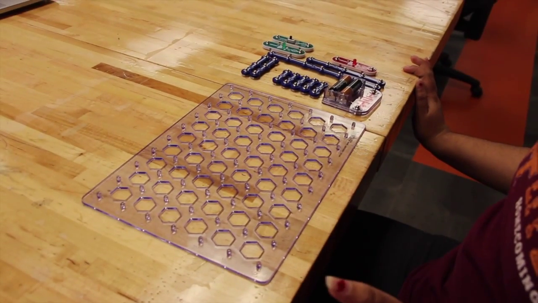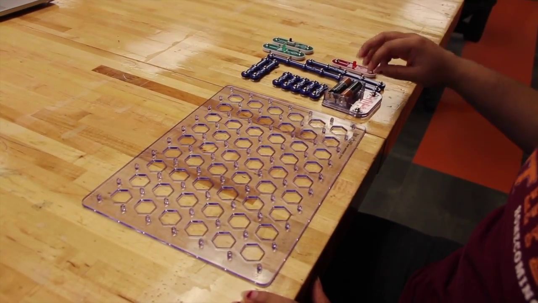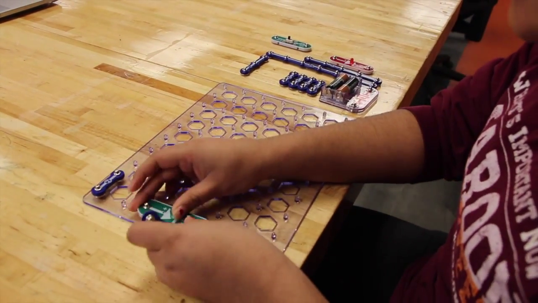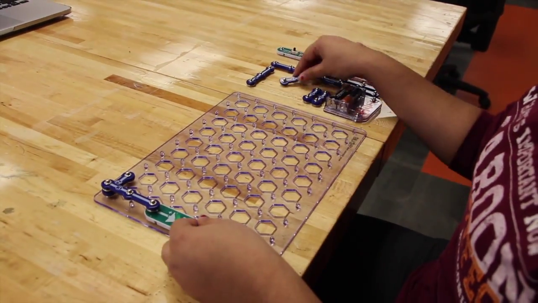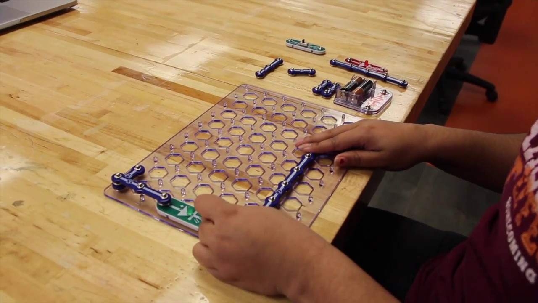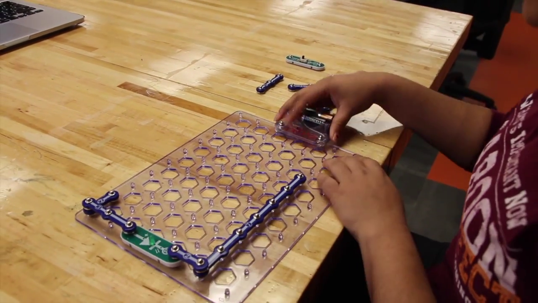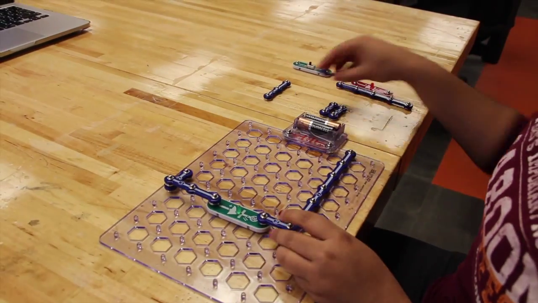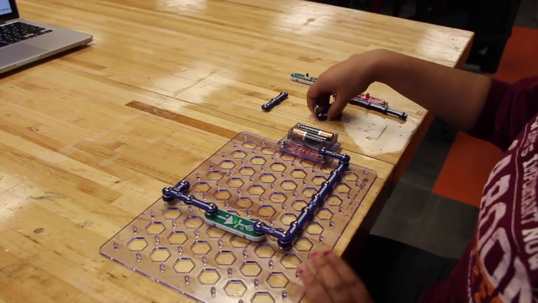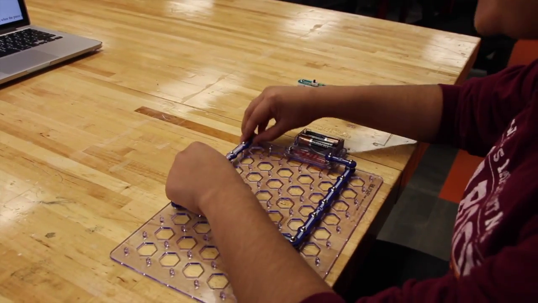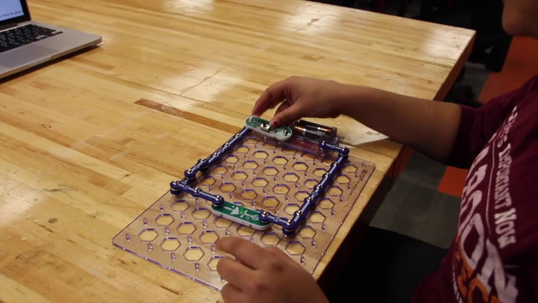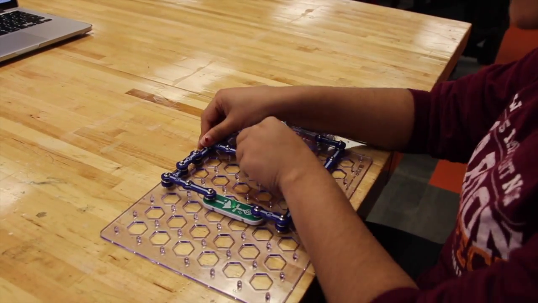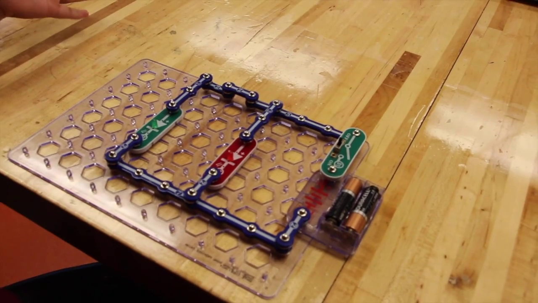Okay, now I'm going to be showing you how to construct the parallel circuit. Ta-da! Here is the parallel circuit.